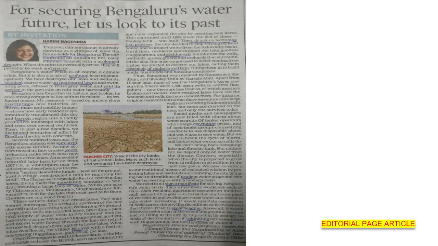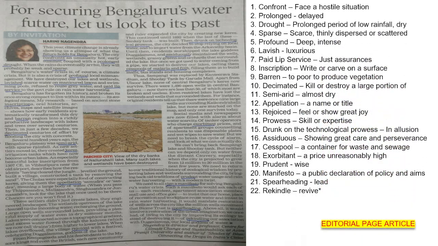Now this was the fantastic news for securing Bengaluru's water future. Let us look to its past. How beautifully she has written how this city was the city of lakes, and then how they have destroyed the whole system and now come to a collapse. If you know the story, you know what is happening, and Delhi is not far behind, Jaipur is not far behind. We will see this future in another 5 to 10 years.